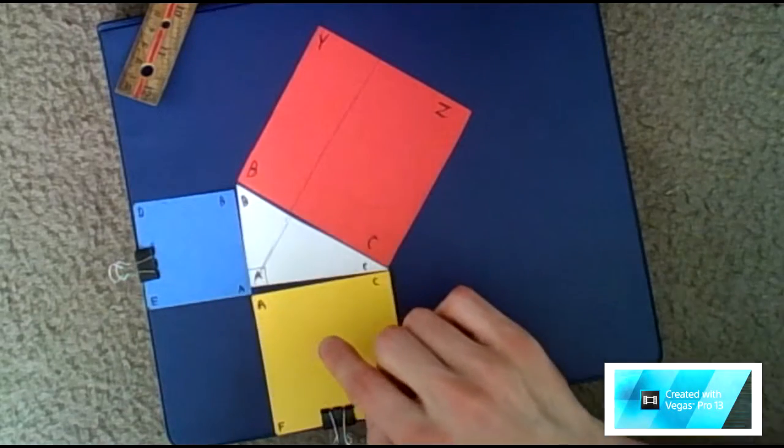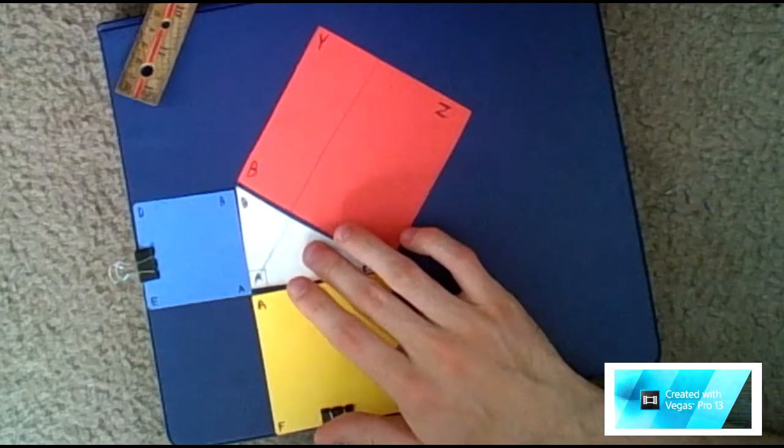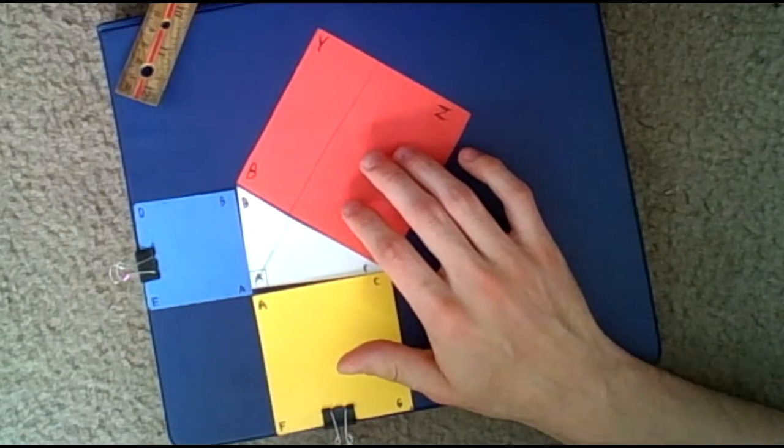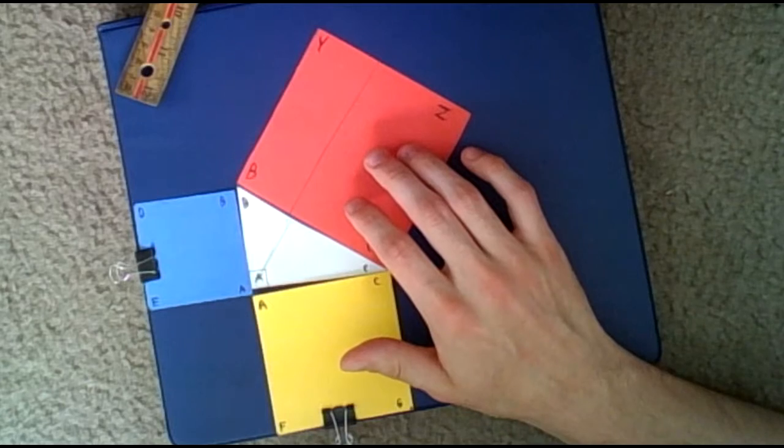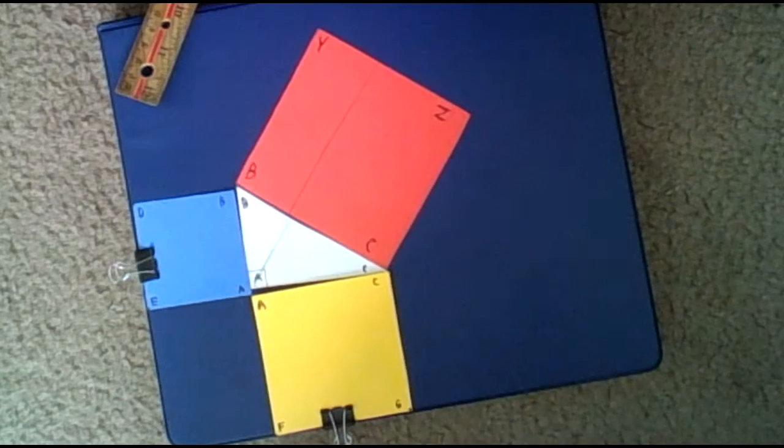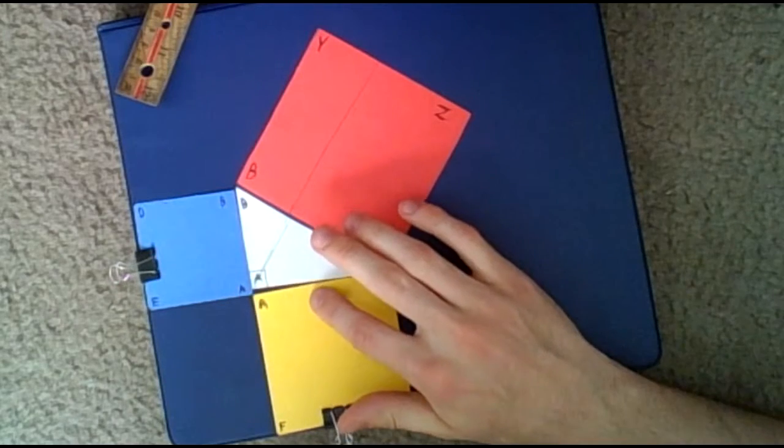this yellow square. In this video, the arguments I'm going to be using will all be coming from Euclid's Elements, Book 1. Whenever I use any of these arguments, I'll post them to the screen. And with that out of the way, let's get to the proof.